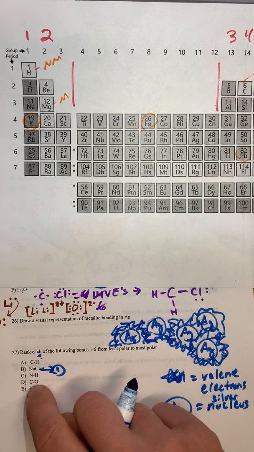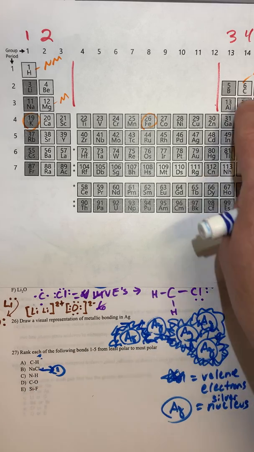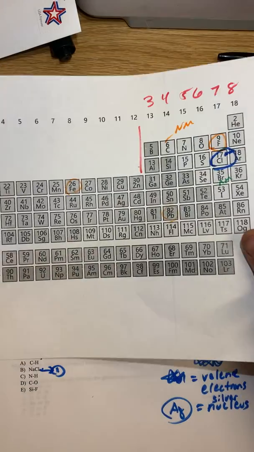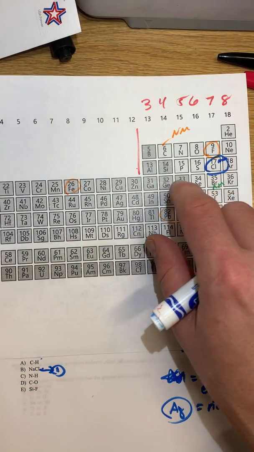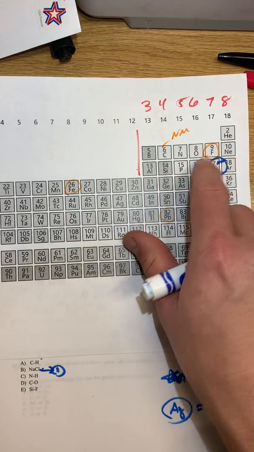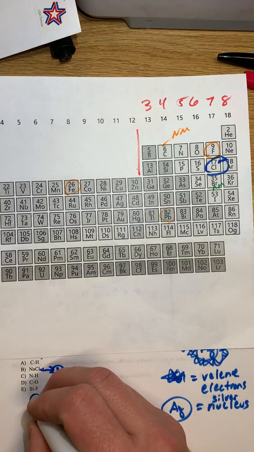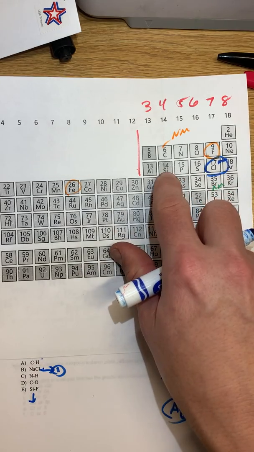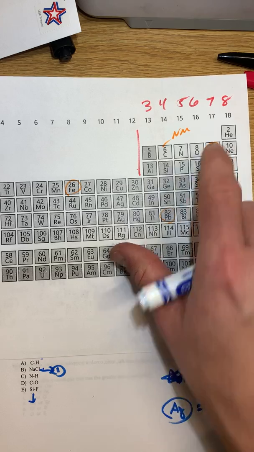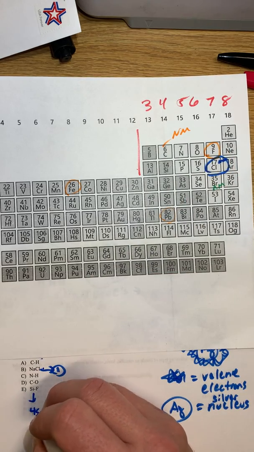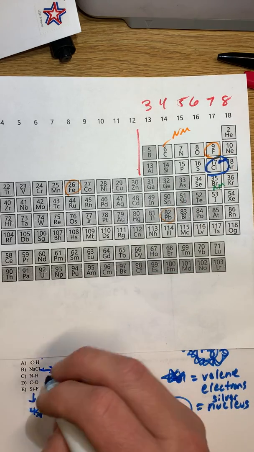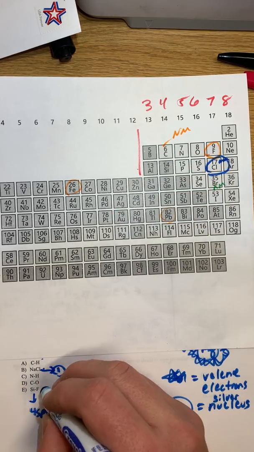What's further away after that? Well, C and O. Okay. Silicon and fluoride, Si and F. How far apart are they? They are 1, 2, 3, 4 spaces apart. C and O are only 2 spaces apart.